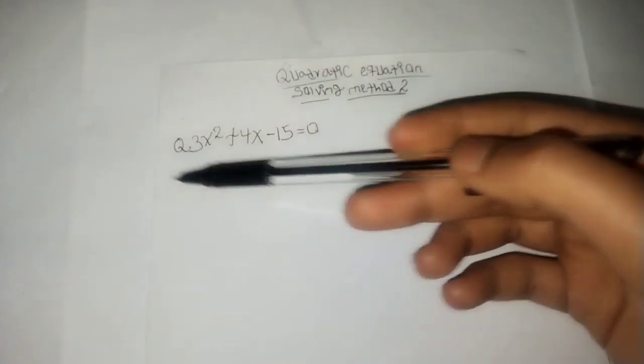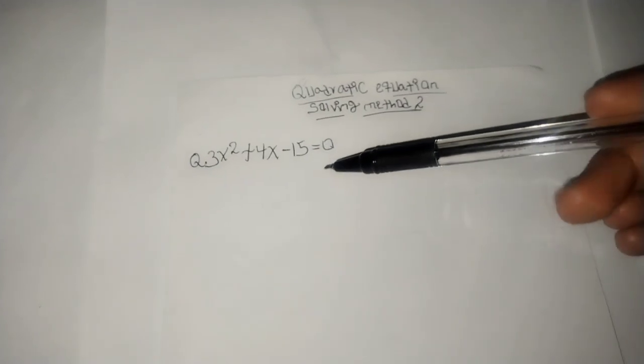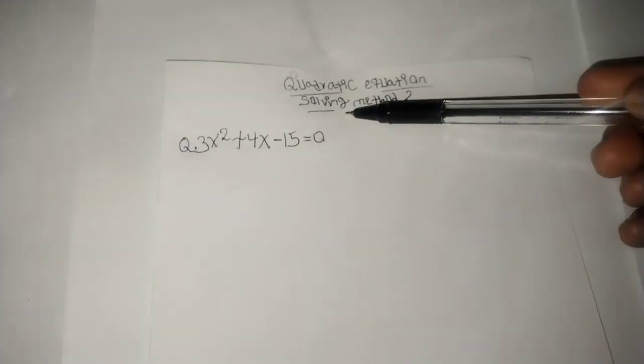In the previous video, I've already shown you how to solve quadratic equations using method 1. And in today's video, I'm going to show you method 2. So firstly, let's have a question that we're going to try to solve using method 2. This is our question: 3x squared plus 4x minus 15 equals 0. So we're going to try to solve this question using method 2.